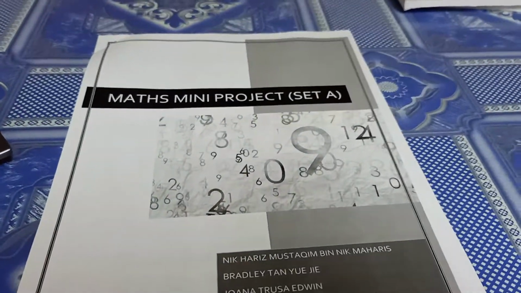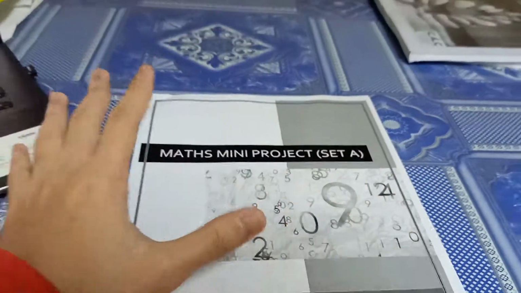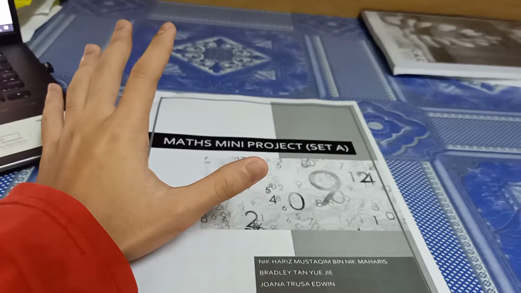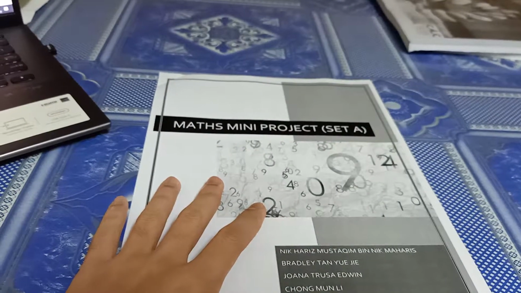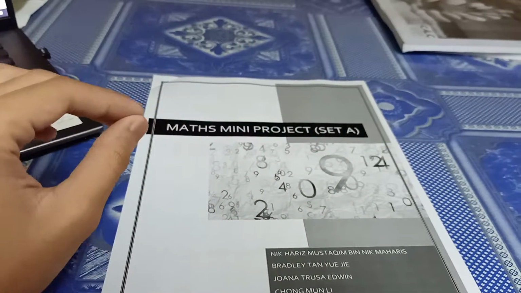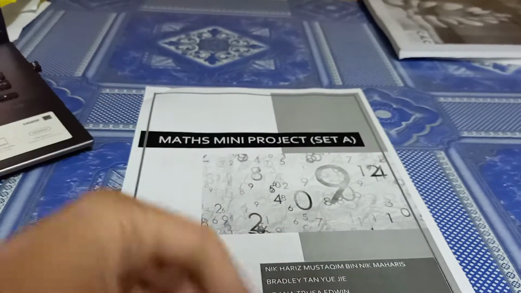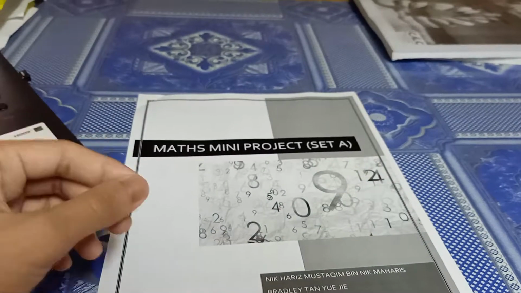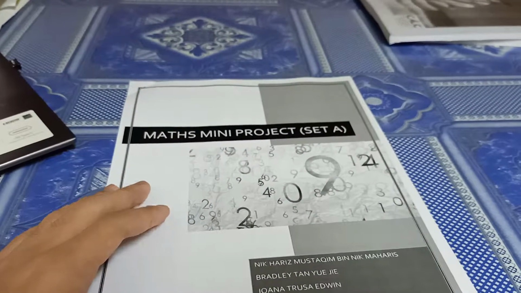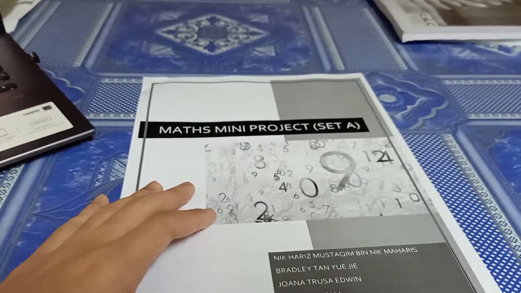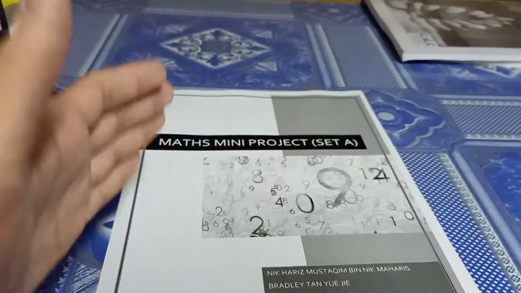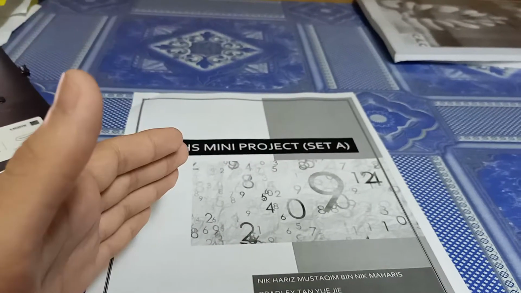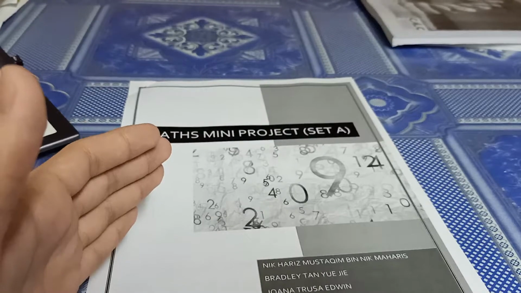Okay, so basically the situation given is that there is a person who gave out secret codes using the matrices method, and those codes correspond to each letter using numbers. So for example, number 1 equals A, number 2 equals B, and so on until the letter Z. Our task is to break the code using the 3 keys given and then prove which one is the correct one. Basically that's the summary of the question.